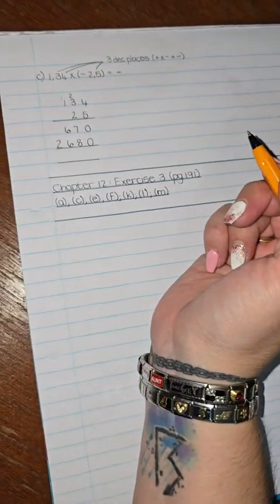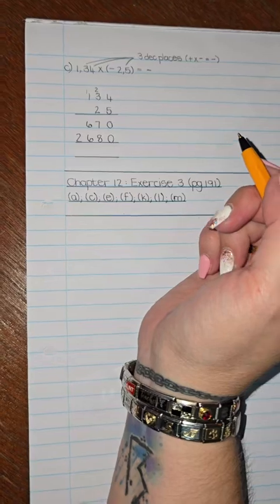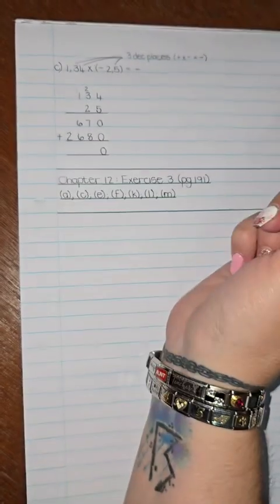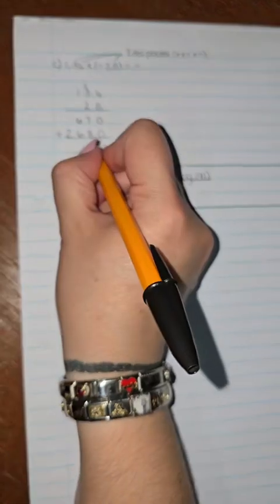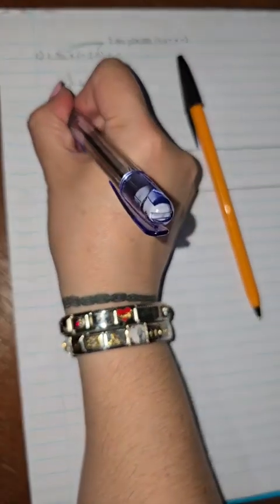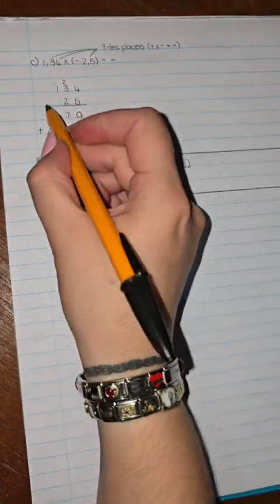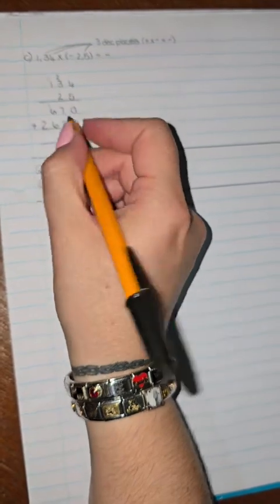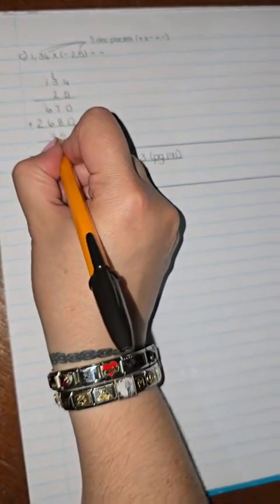The next step in multiplication is that we are going to add, so we plus. 0 plus 0 is 0. 7 plus 8 is 15. We write down the 5, carry a 1. 1 plus 6 is 7, plus 6 is 13. Write down the 3, carry a 1. And 1 plus 2 is 3.